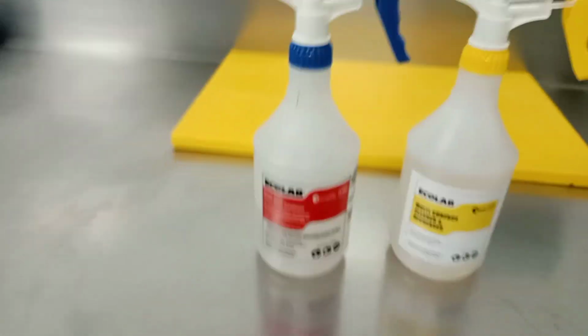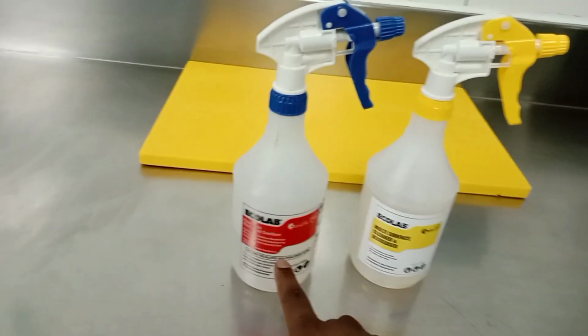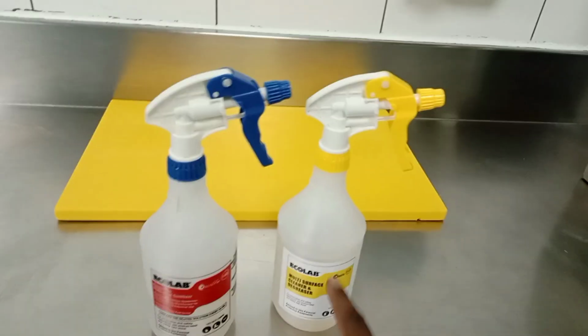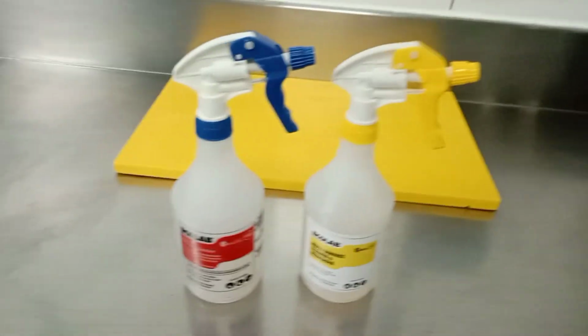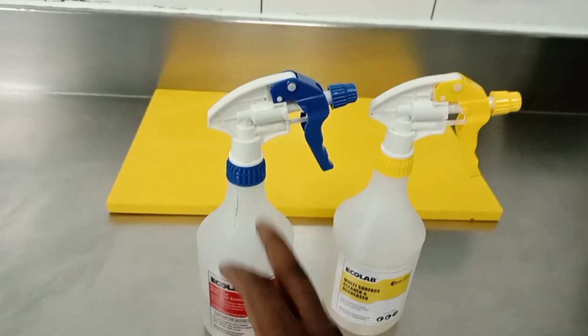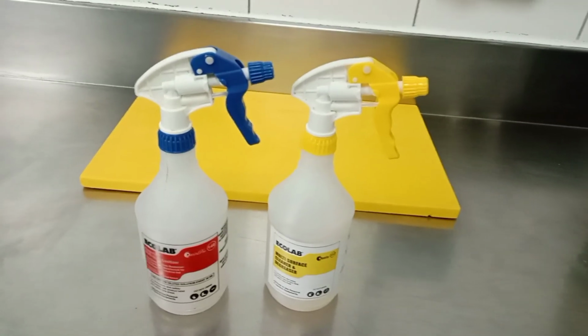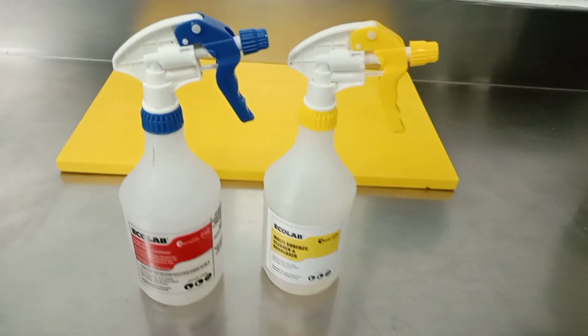These two, the first one, the yellow color one, is a multi-surface cleaner, and the other is a sanitizer. So first you have to use this one to clean all the germs, then after that you have to use this sanitizer to kill all the bacteria. So after that it will be a disinfected surface.